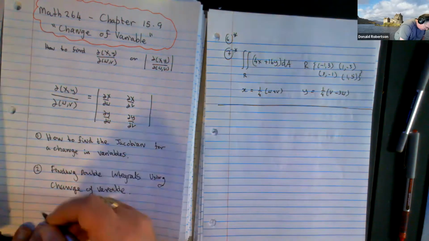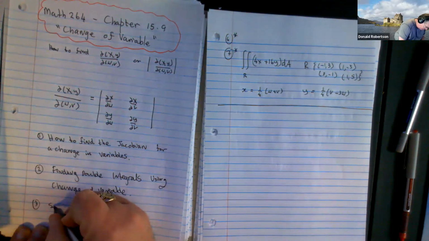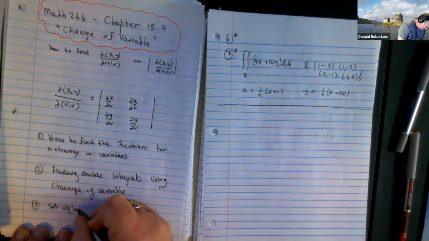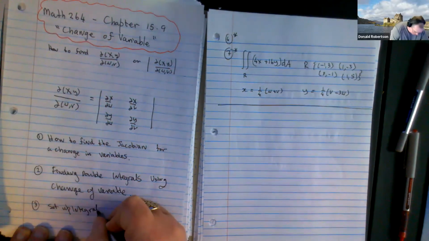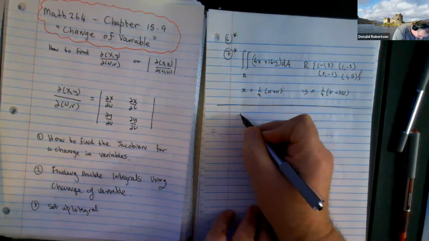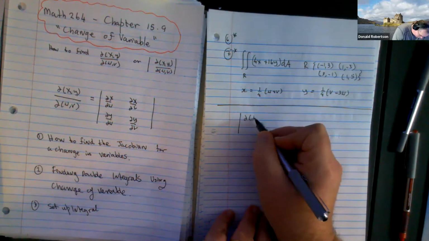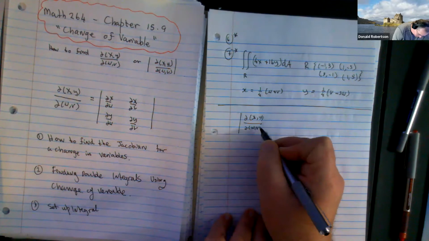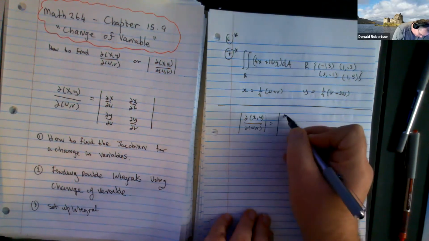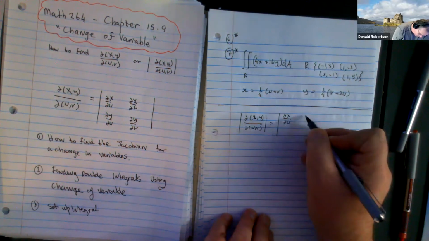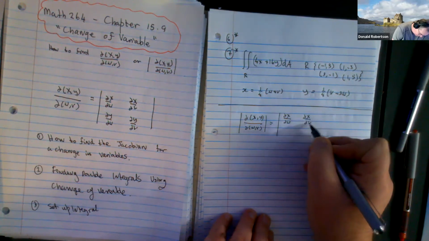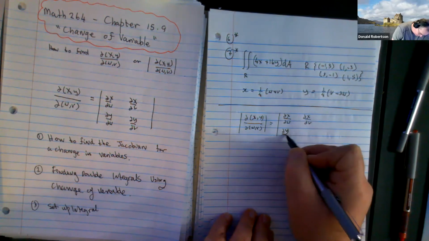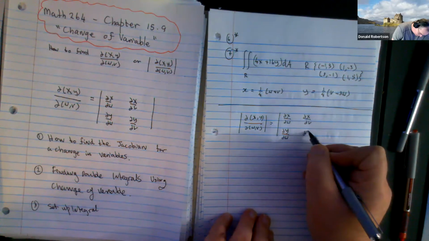So I guess I should put that here. Well, in this case, the Jacobian with respect to the two variables u and v: differentiate x with respect to u and with v, differentiate y with respect to u and v.